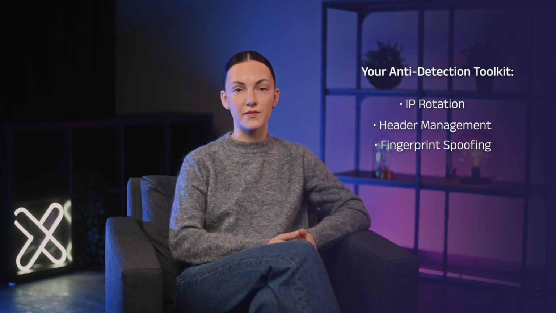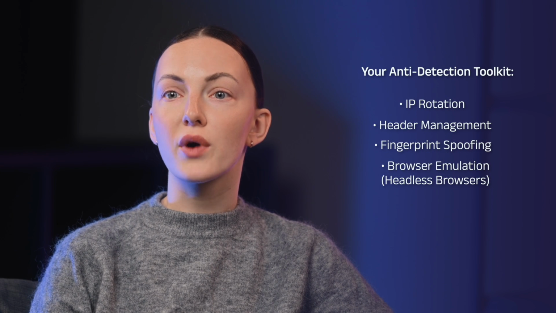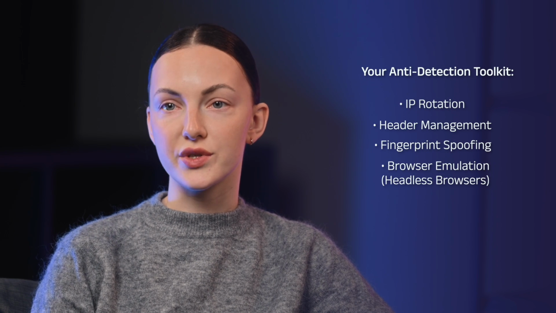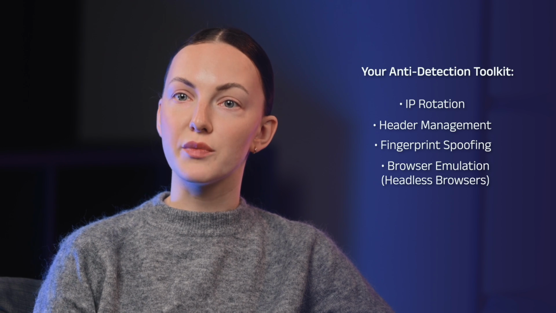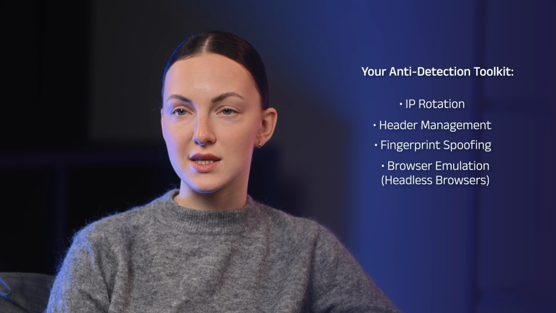genuine user session. For JavaScript-heavy sites, you'll also need the ability to render pages fully, just like a real browser does. Headless browsers or browser automation frameworks are often used here. They simulate user behavior, load dynamic content, and even execute scripts if necessary.